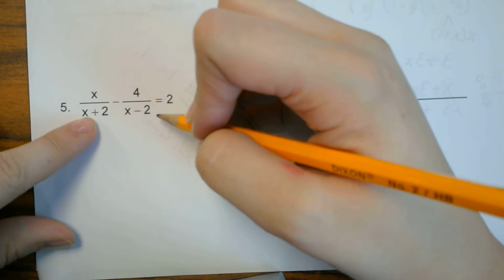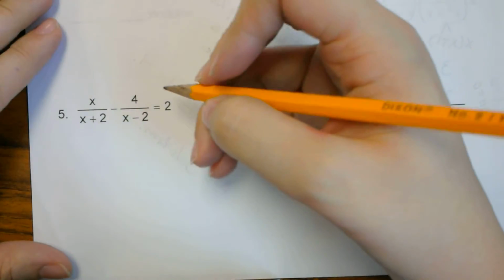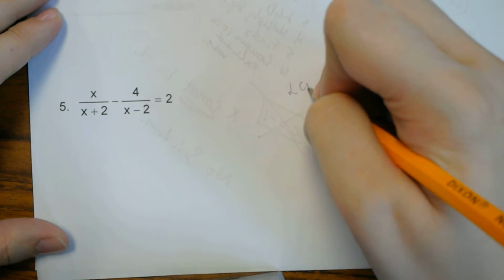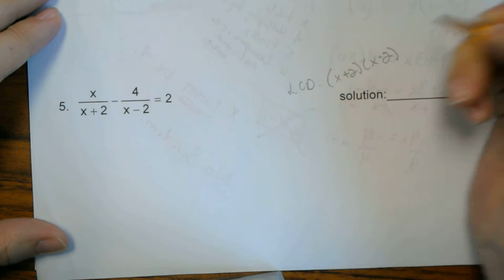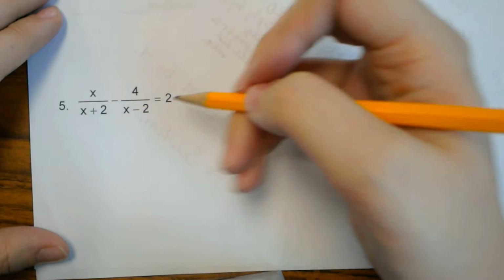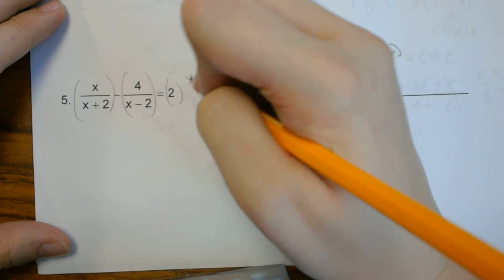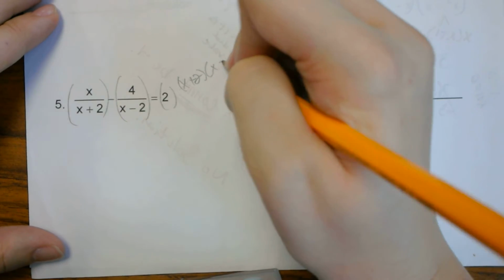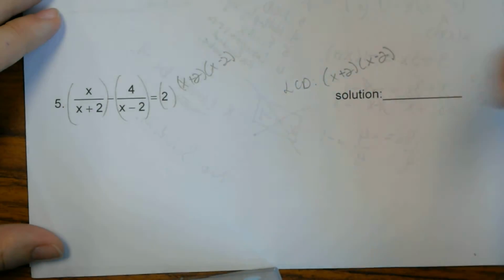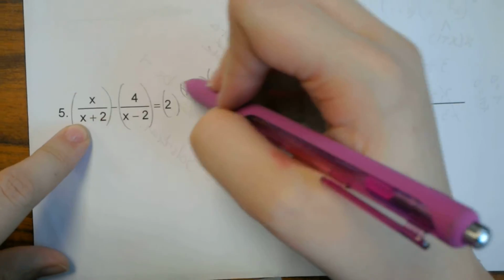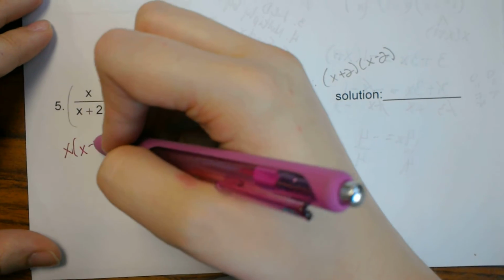This one, both denominators are factored, but they have nothing in common. And so my LCD would be x plus 2, x minus 2. Well, I said they have nothing in common. They have a 1 in common, which doesn't help. So the x plus 2 would cancel out x minus 2.